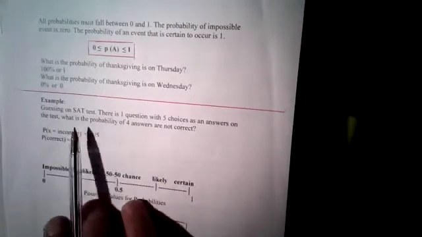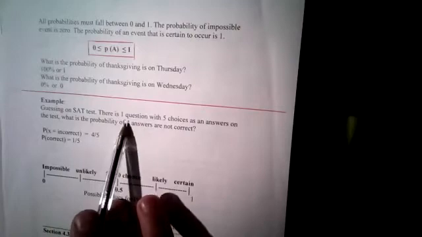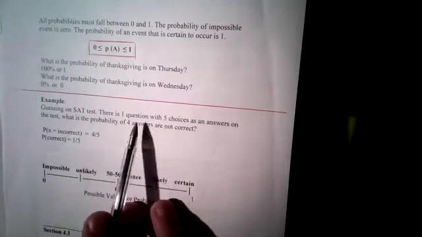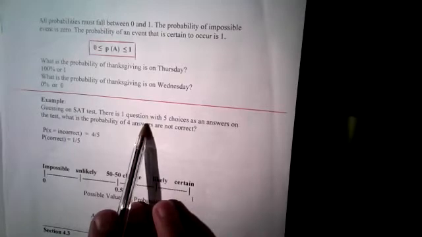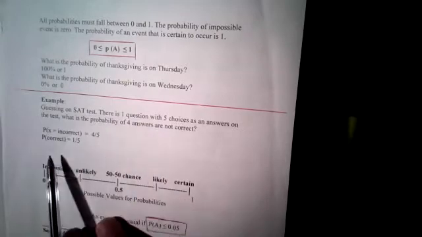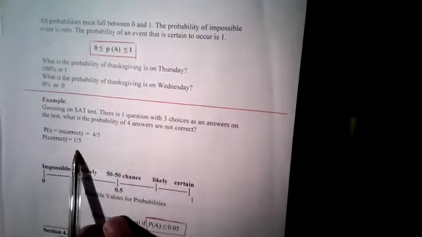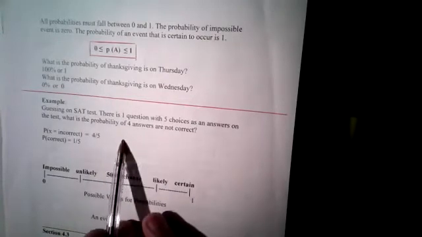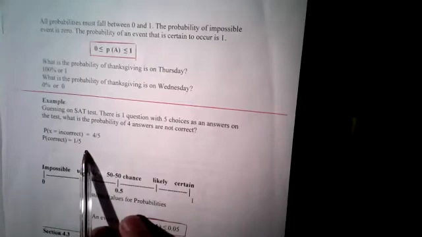Like this example, guessing on an SAT test, 1 question with 5 choices. If I randomly select 1 question out of 5, what's the probability of that question being correct? 1 out of 5. Then when you subtract it from 1, it's 4 over 5. So if there are 5 questions and you randomly select 1, the probability of correct is 1 over 5, and the probability of incorrect is 4 over 5.